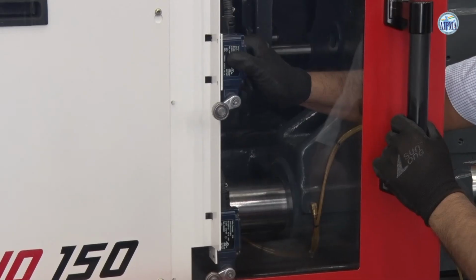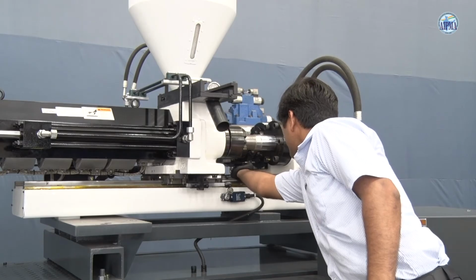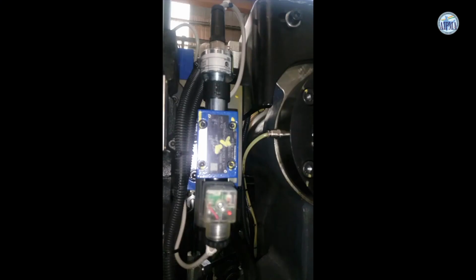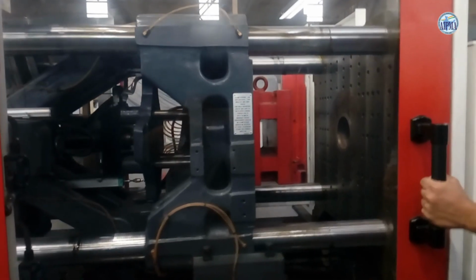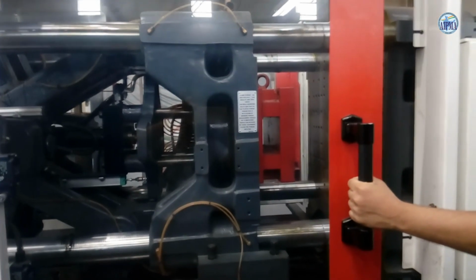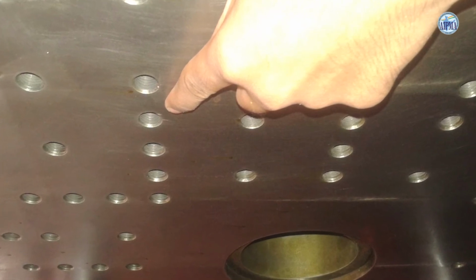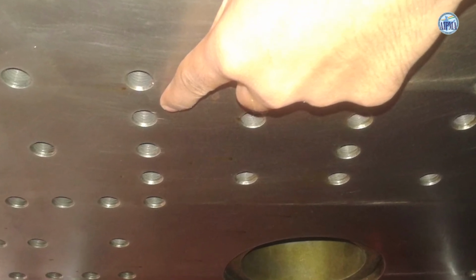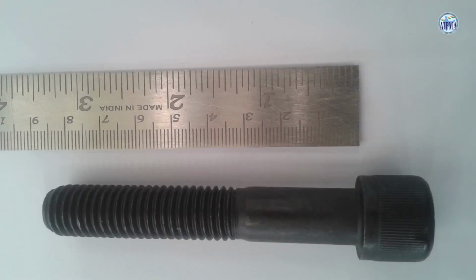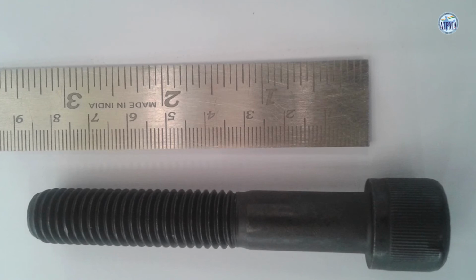Ensure that mounting screws and nuts of limit switches and proxy switches have not loosened and that their parts are functional. Ensure hydraulic gate valve safety. Ensure that clamp should not close with front gate in open condition. Check and clean the mold mounting holes before mold loading and ensure correct size of mounting bolt. Ensure that thread engagement must be minimum 1.5 to 2D.